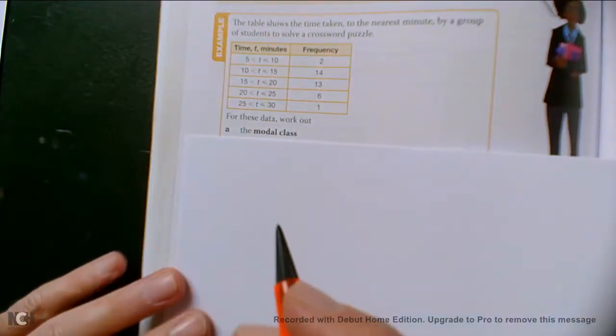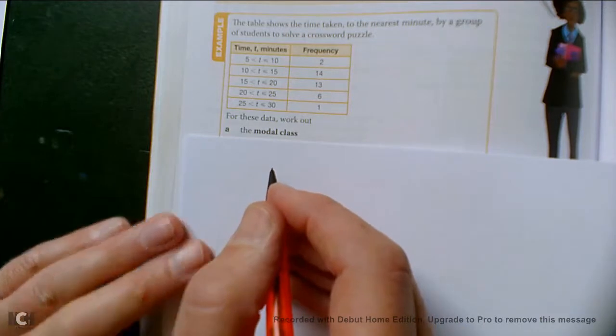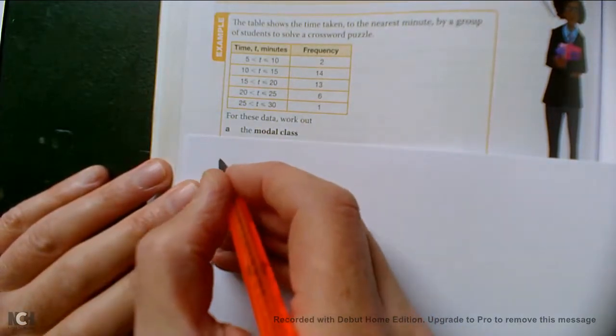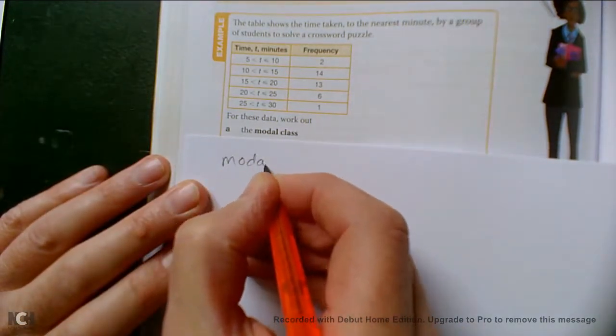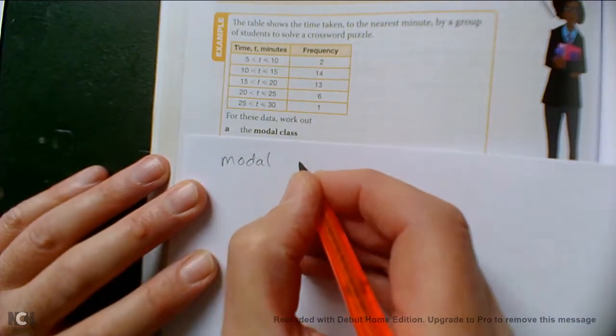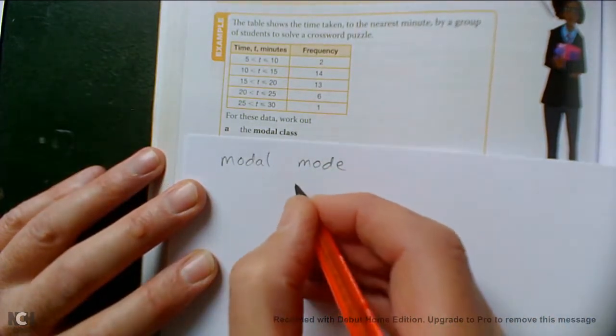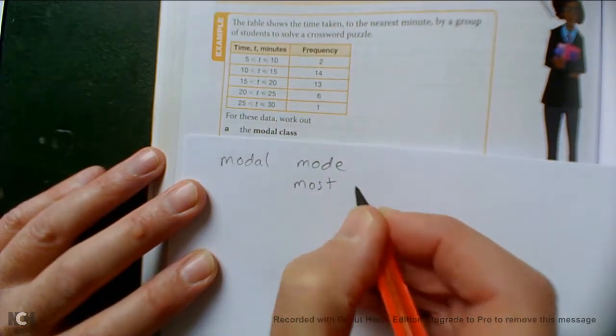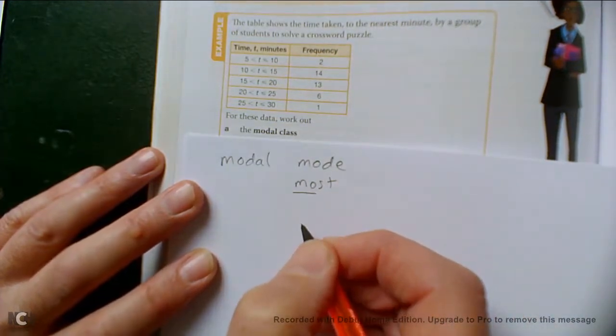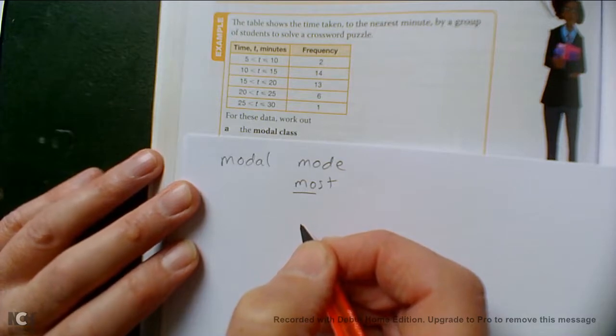In this video I'm going to explain how you find the modal class. Modal is derived from the word mode, and the word mode is linked to the word most, so it's the most frequently occurring item or number.